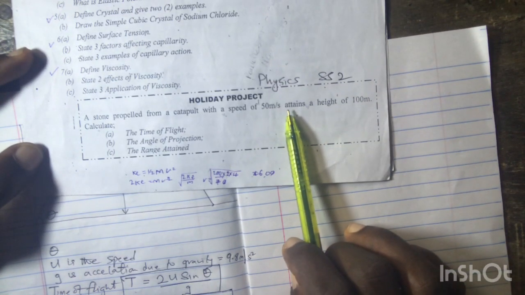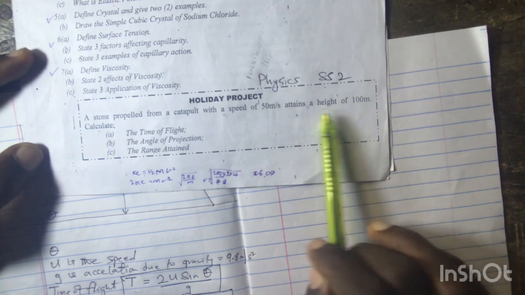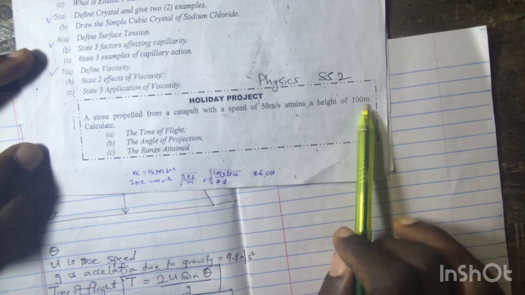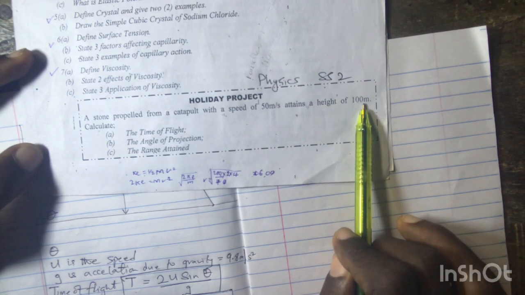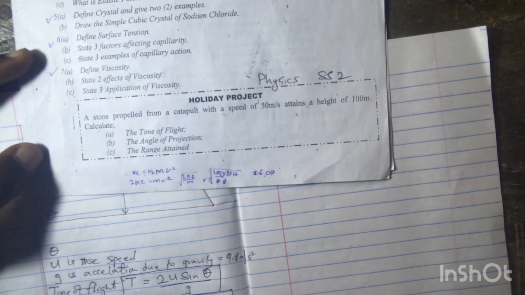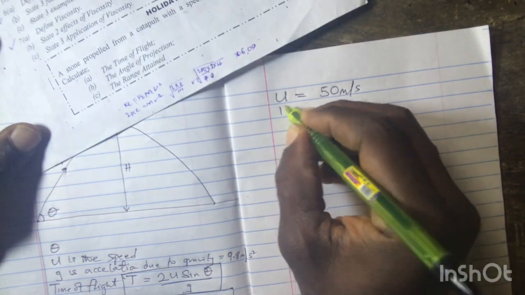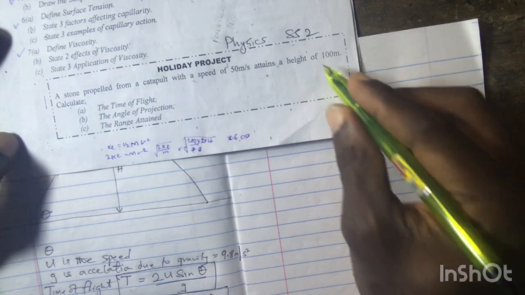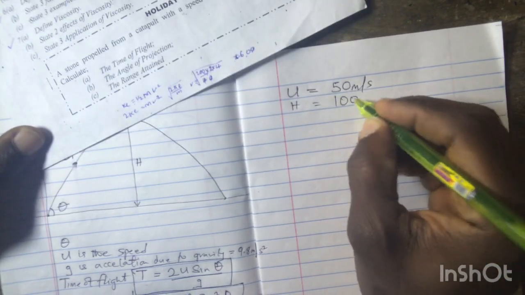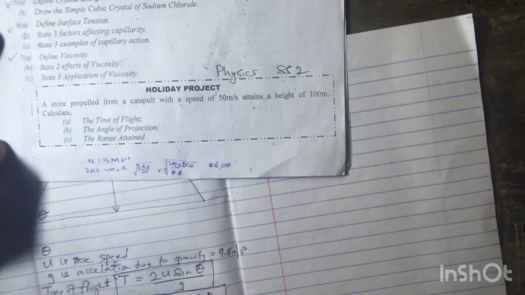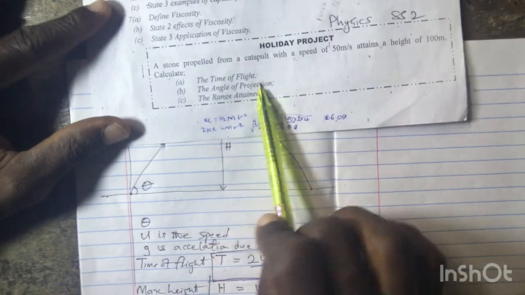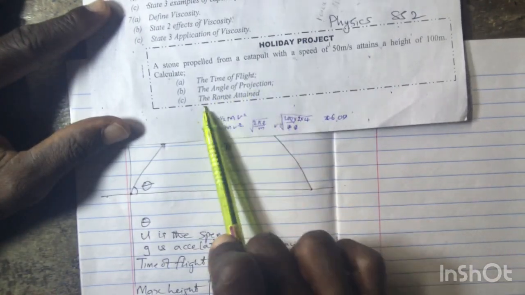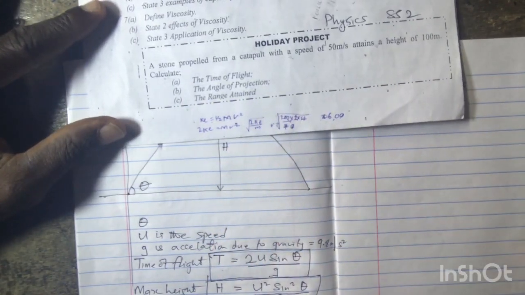It attains a height of, this maximum height, that means it got to the highest height, so that's h, 100 meters. So calculate the time of flight, the angle of projection, the range attained.